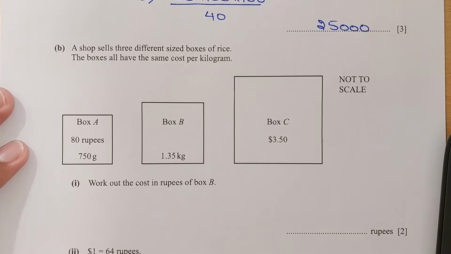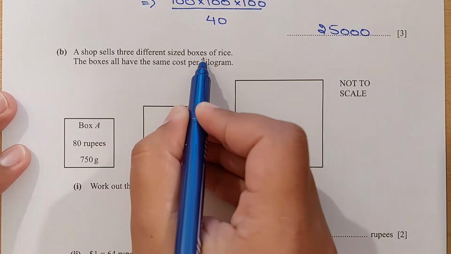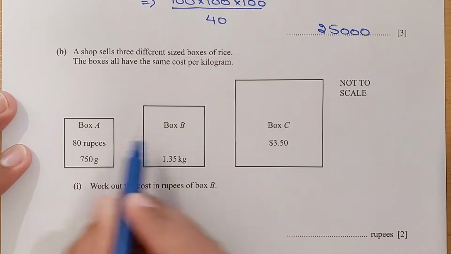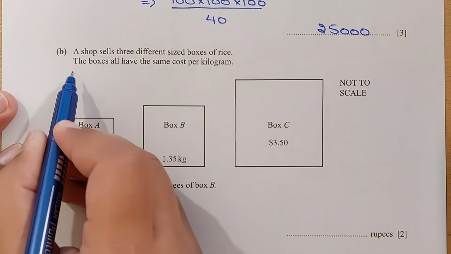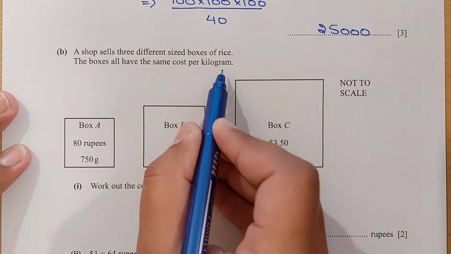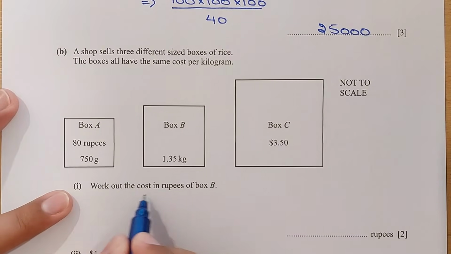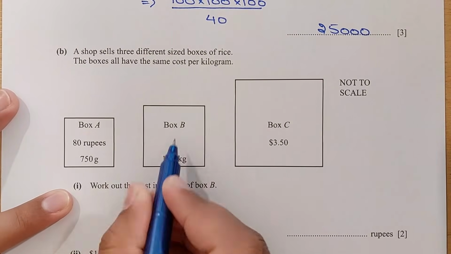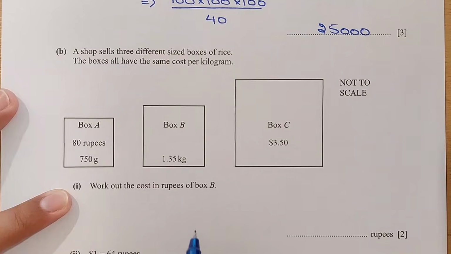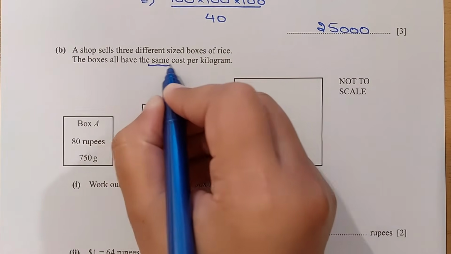Now for part B, a shop sells 3 different sized boxes of rice: box A, box B, and box C. The boxes all have the same cost per kilogram. So for each kilogram, the cost is the same. Now for part 1, work out the cost in rupees of box B. Okay, so the price is the same for 1 kilogram, so we use this information.